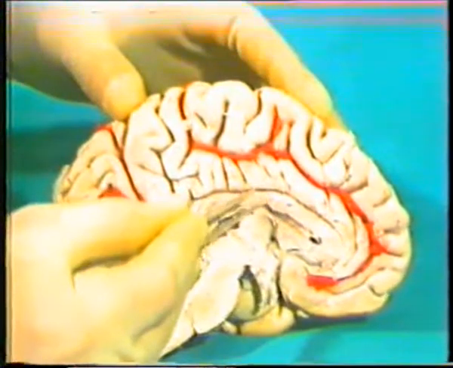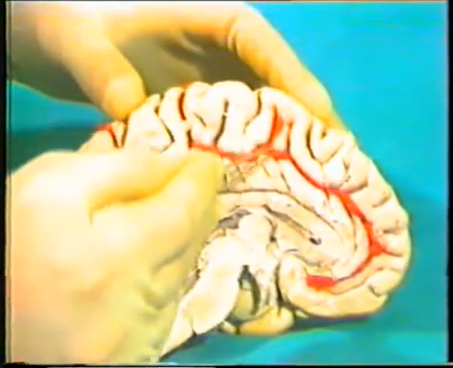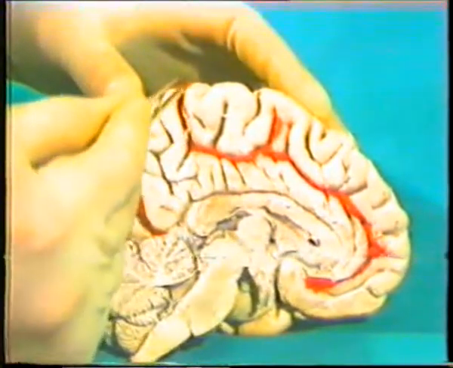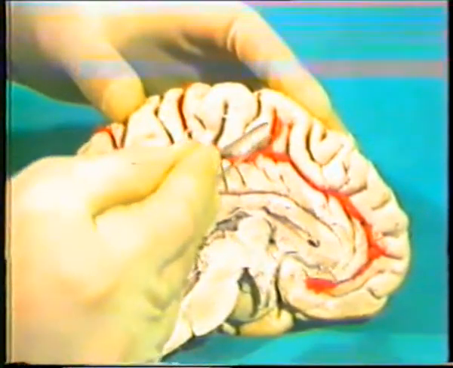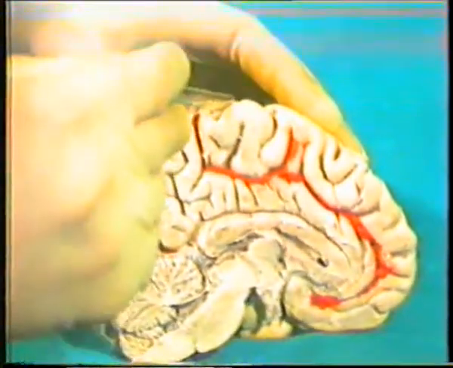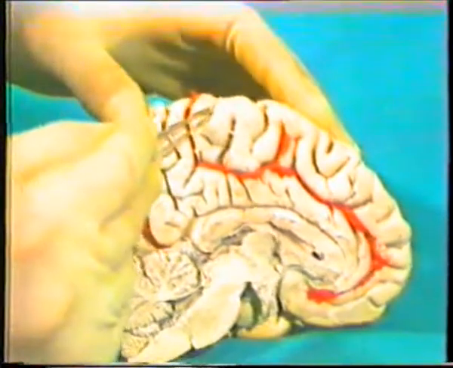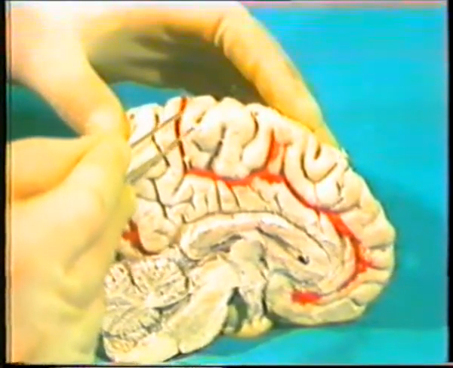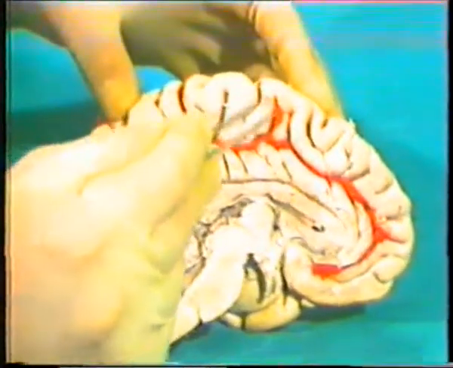The area bounded by this vertical branch and the termination of the cingulate sulcus is called paracentral lobule, into which the central sulcus cuts. This lobule carries the motor and sensory area of perineum and foot.